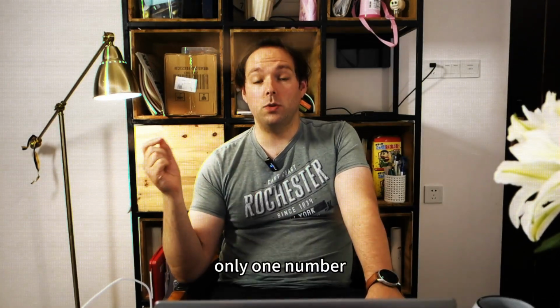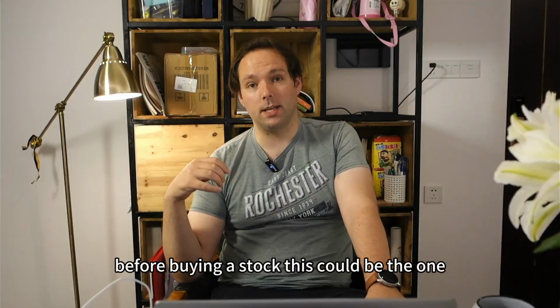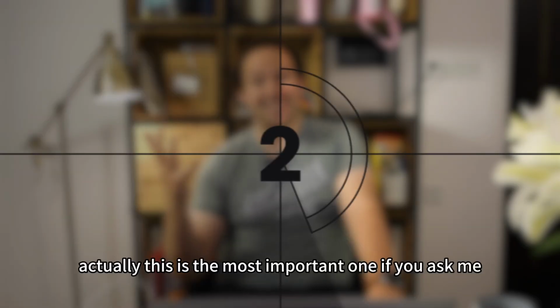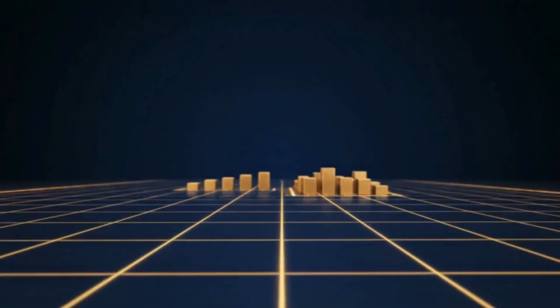If you check only one number before buying a stock, this could be the one. This is the most important one if you ask me.